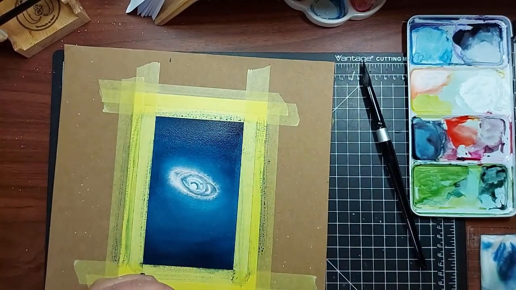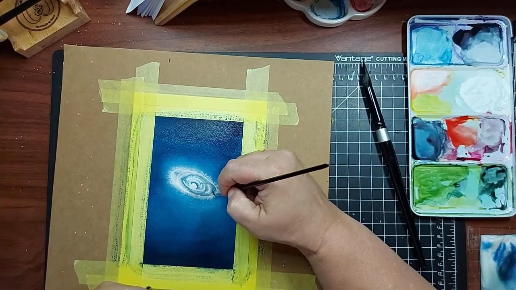I think I kind of have to do the same thing, but the reverse now. And go through and kind of clear out some of this blue.